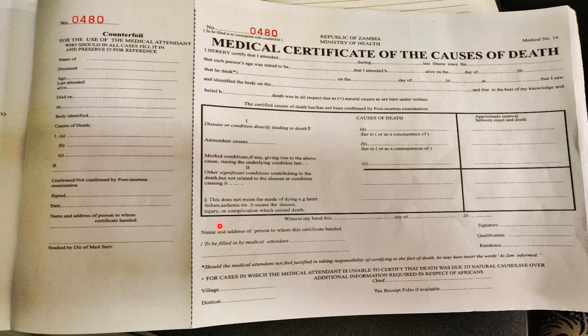So this is another example. You get tired of seeing this, so you fill in the underlying cause of death, actually the immediate cause of death, the antecedent or intermediary cause of death, and the underlying cause of death. Then of course part 2 here is other significant conditions that may have contributed to the person dying. Then of course the approximate interval and date. So the same conditions that you write here are the same conditions that you're going to be writing here to fill in this medical certificate of cause of death.